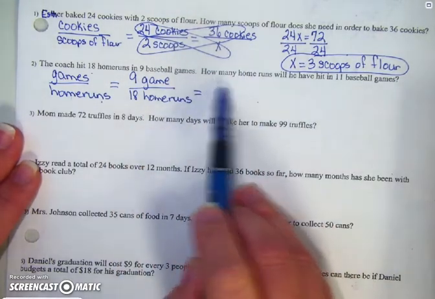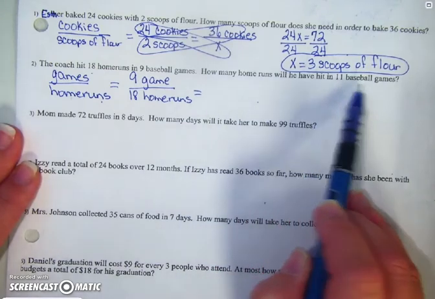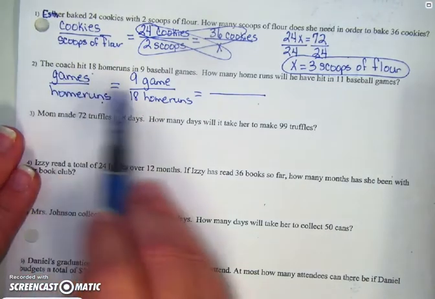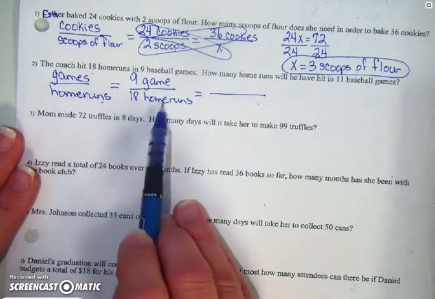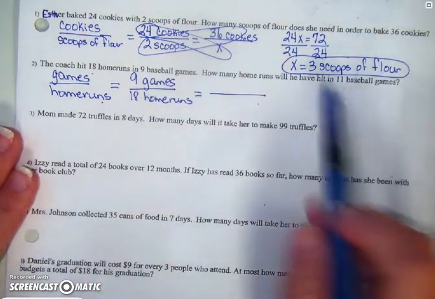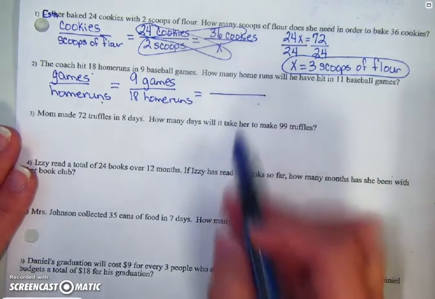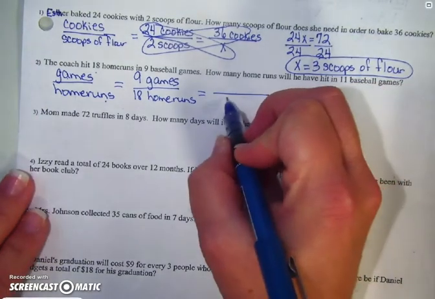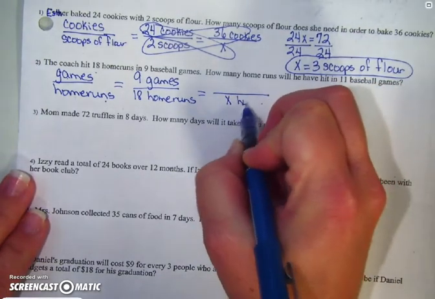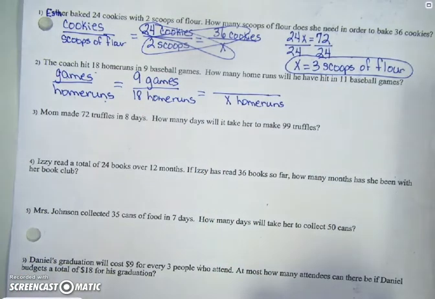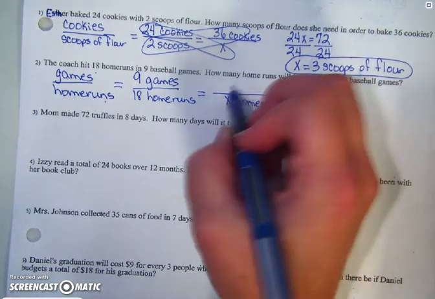All right, and then it says how many home runs will he have hit in 11 baseball games? So remember, we're keeping games, games, games, home runs, home runs, home runs. So in our question, how many home runs? What are we going to put for home runs? That's going to be our X. We have X home runs because that is what we do not know and we're trying to find. All right. What will be our number of games at the top? Number 1? 11. 11 games.